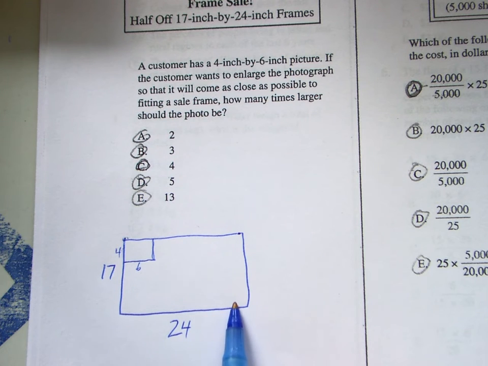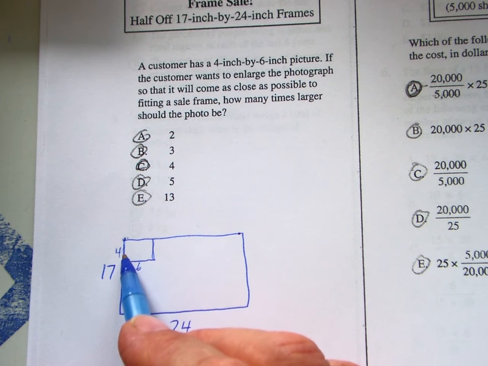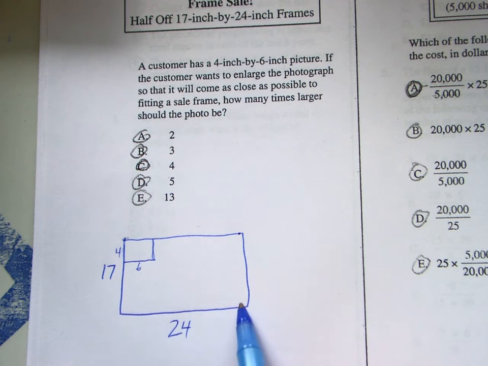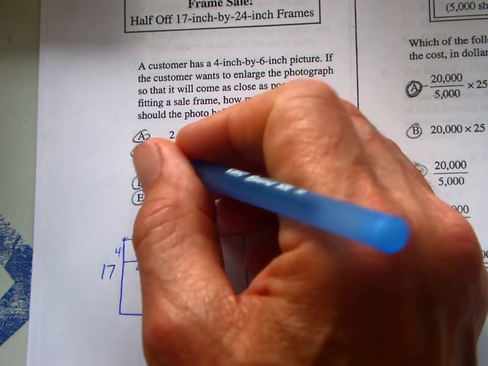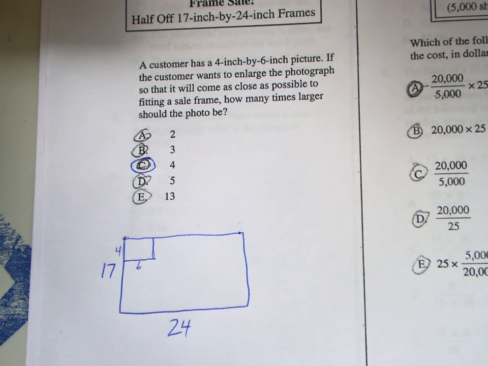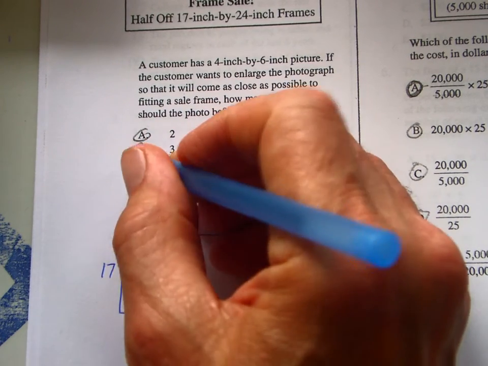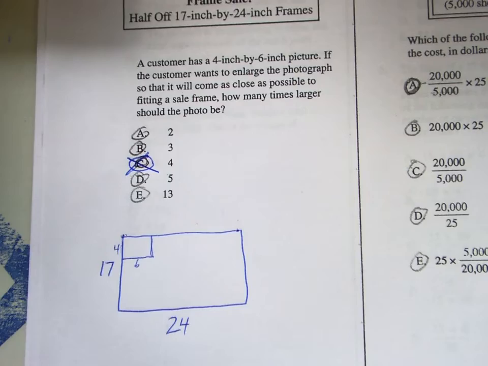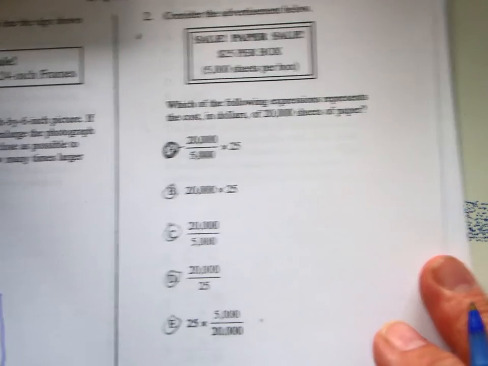24. It barely fits in this way. So if you enlarge it 4 times, this will be 16 by 24. It'll fit in. So the answer is 4. Okay? I'll put an X on it. 4. Okay, number 2. Now read that one.